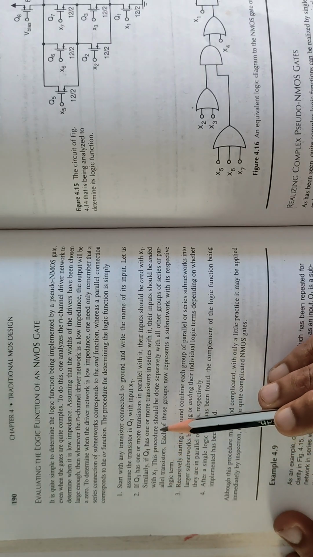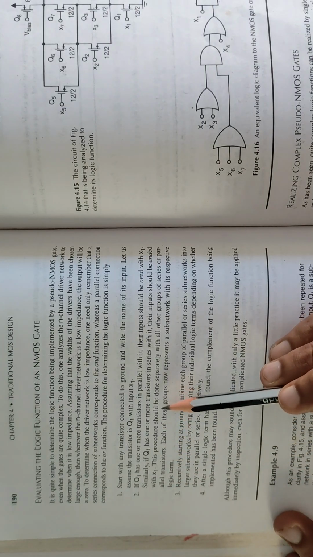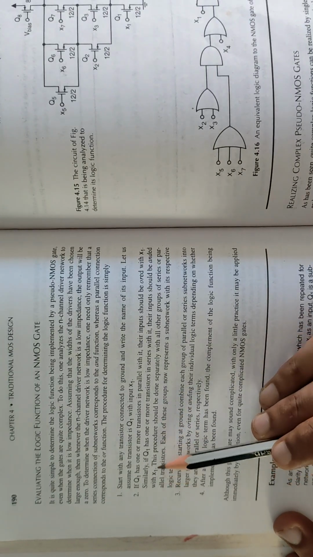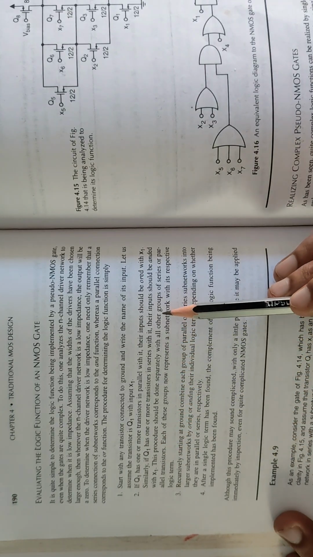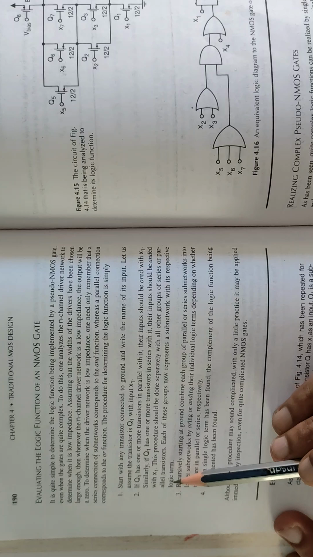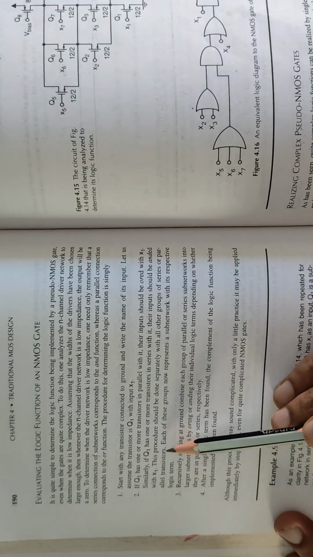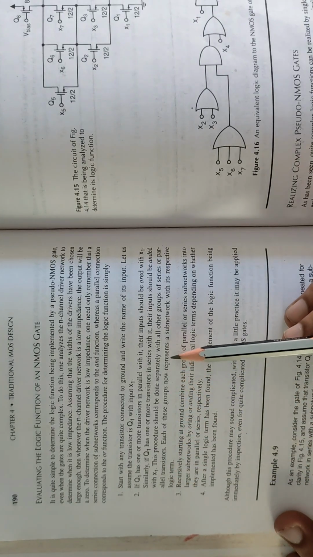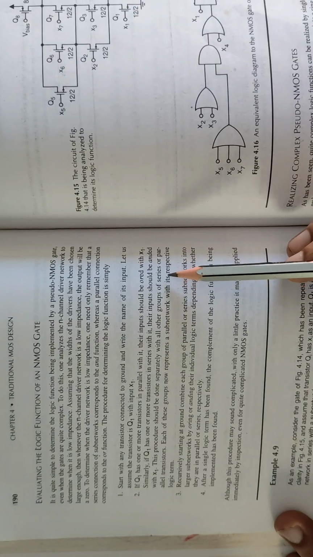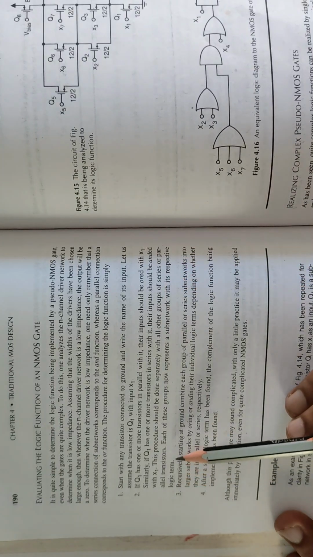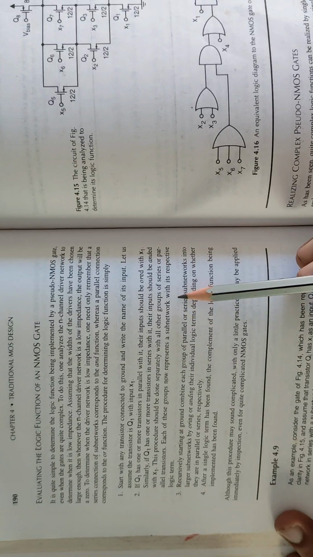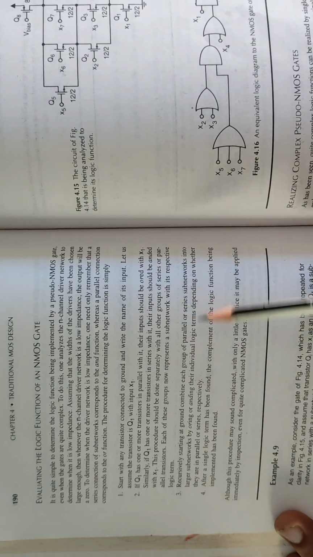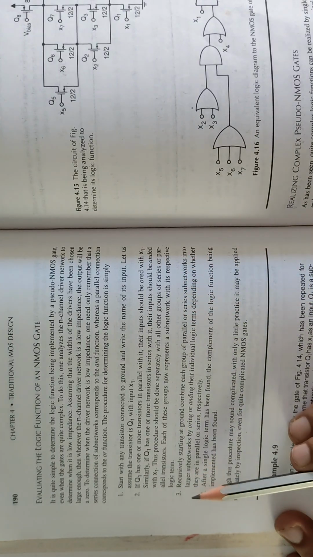Similarly, if Q1 has one or more transistors in series with it, their input should be ANDed with X1. This procedure should be done separately with all other groups of series or parallel transistors. Each of these groups now represents a subnetwork with its respective logic term.